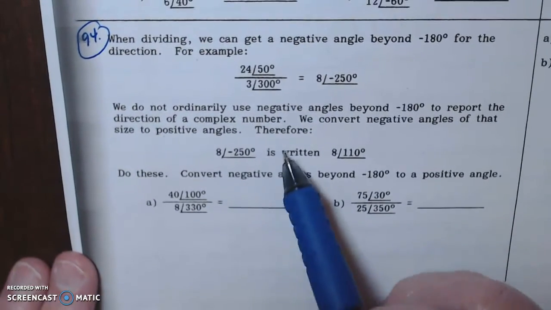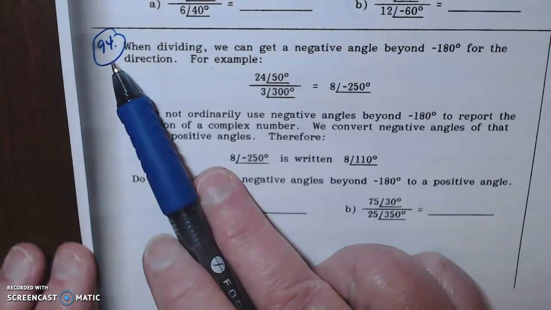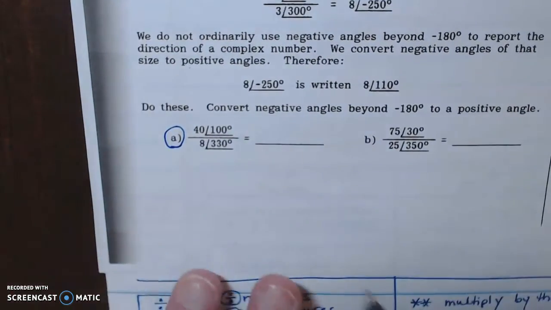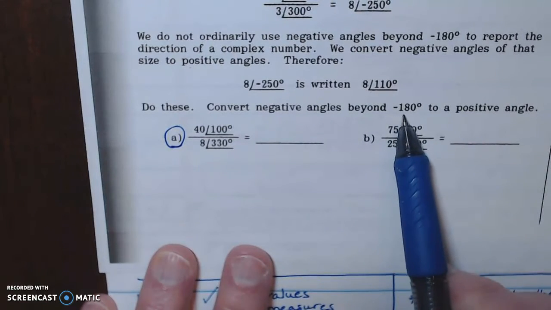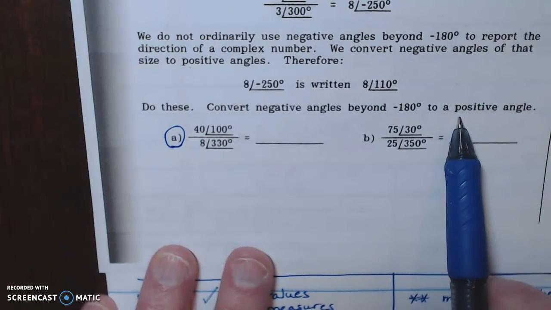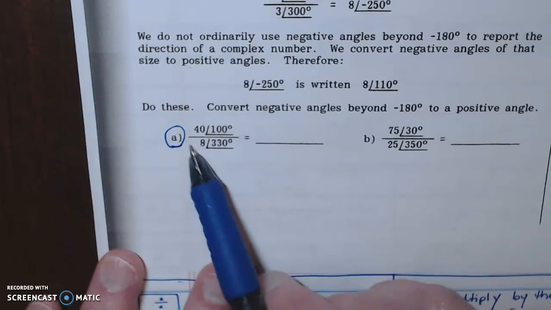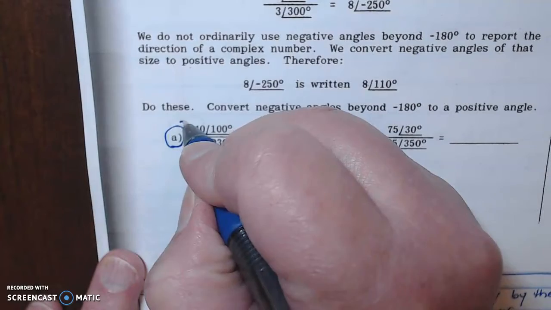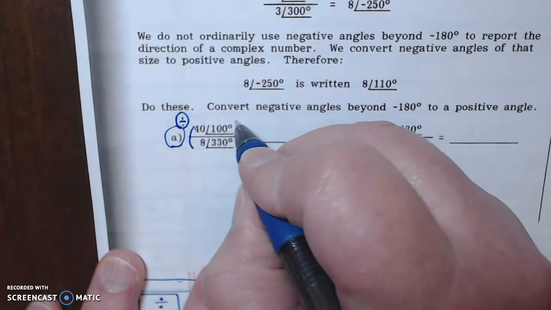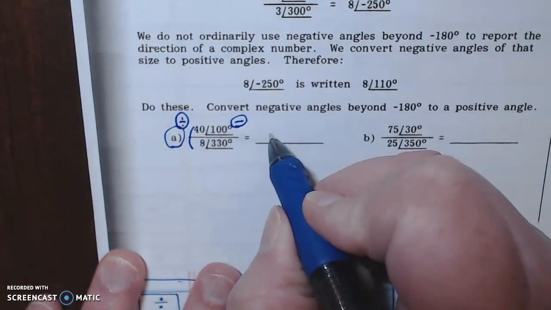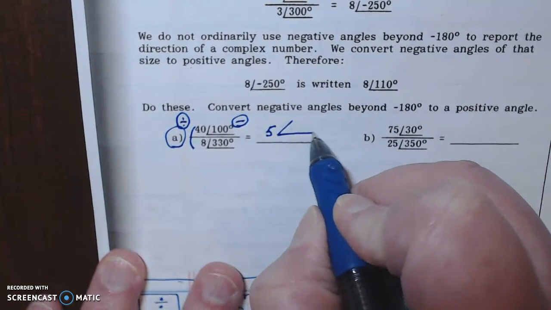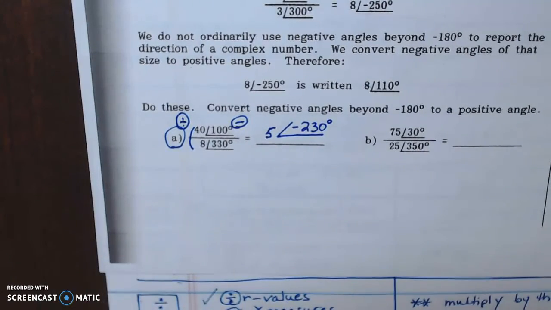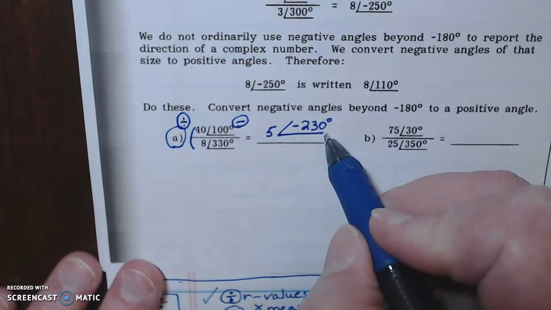Now I'm going to do one more problem that involves division, page 463, 94. And I'm going to do A. So note the instructions to convert any negative angle that's beyond negative 180 to a positive angle. So reminder, when dealing in polar form, if you have to divide, it's easy. You get to divide the lengths and subtract the angles. So 40 divided by 8 yields 5, and 100 take away 330 yields an angle of negative 230 degrees. But your instructions are to convert this.